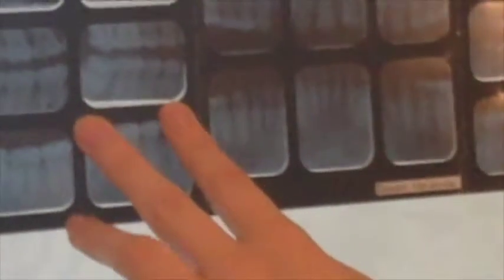These are what we call bite wing films. And here we take these films to see if you have any cavities, such as in the case here, or if you're having any bone loss. So often these will provide warning signs for us.